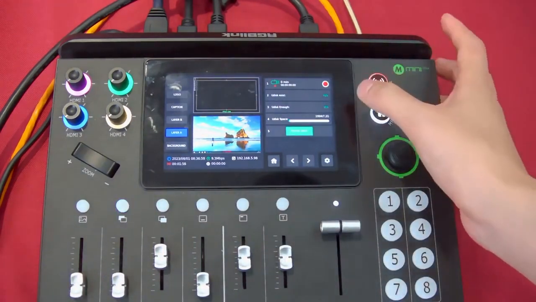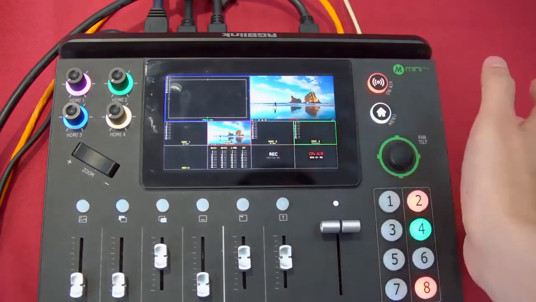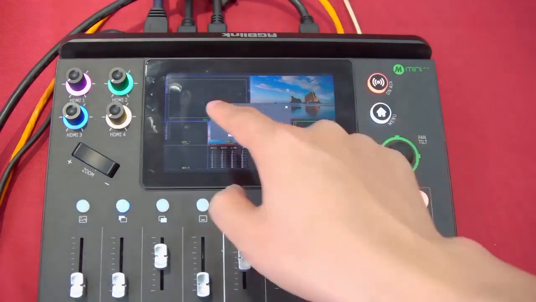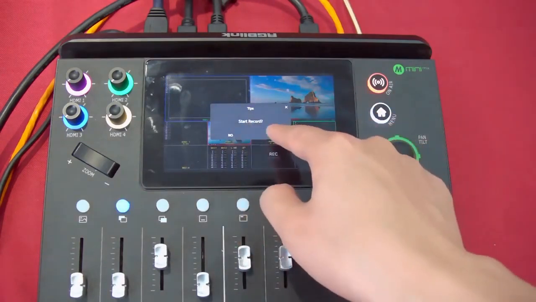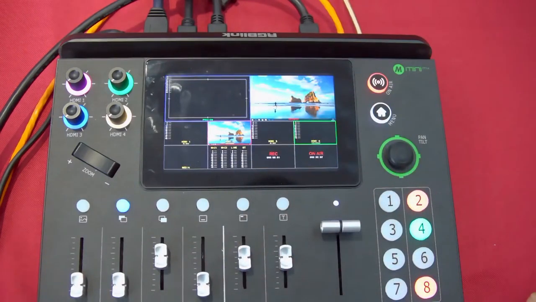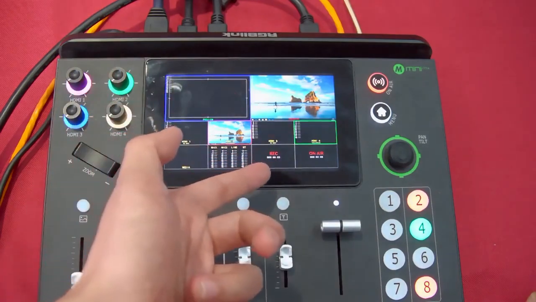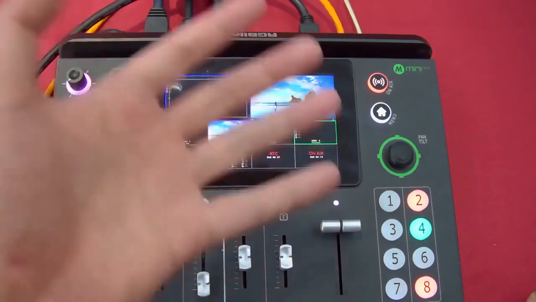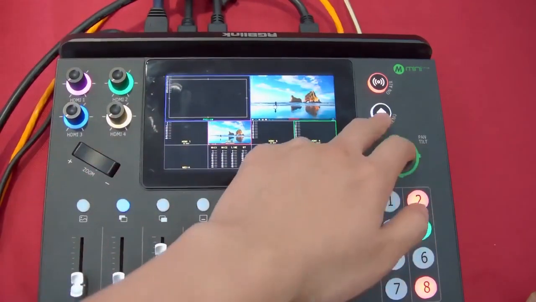And it will start. And you can also do it in the preview interface here. Just press record. It asks if you want to start recording, and you press yes. It will turn red, and you will know it's recording. And the time code here shows how long it has been recording.